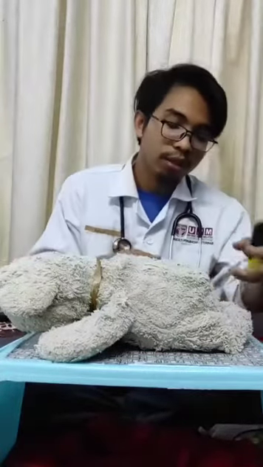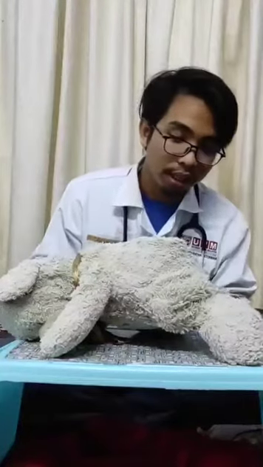The temperature of the animal we can take by using our thermometer and inserting it into the rectum of the animal. This should give us the exact temperature of the animal itself. And the normal temperature for both dog and cat is between 38.3 to 38.8 degrees Celsius. Okay.